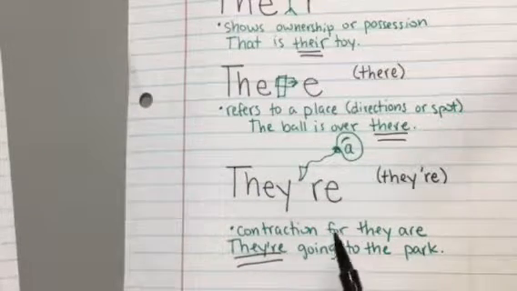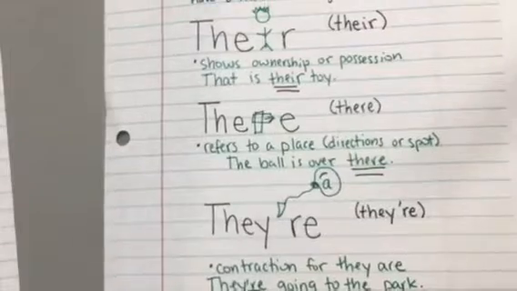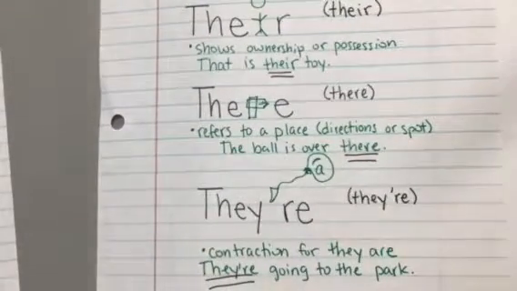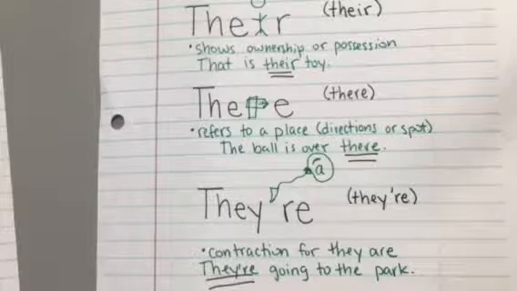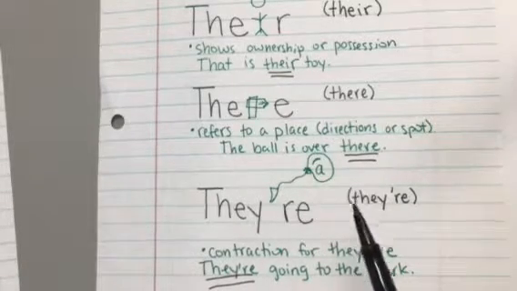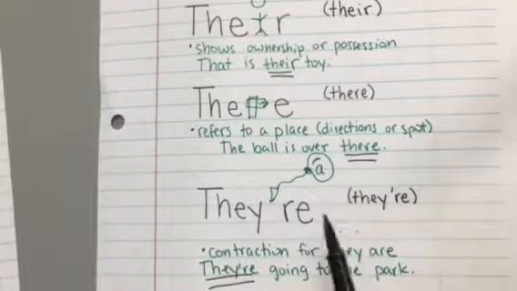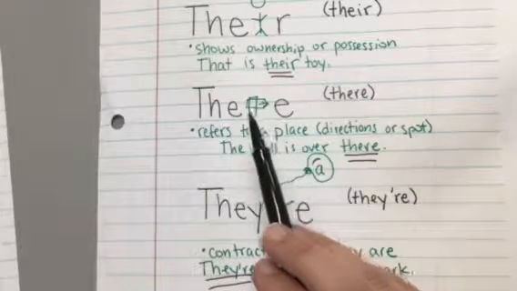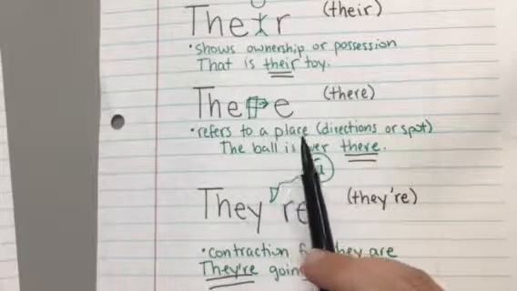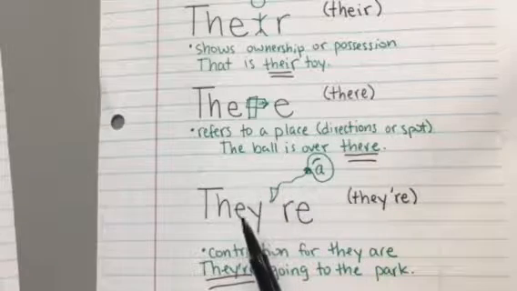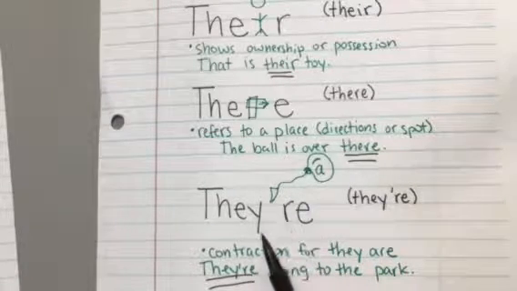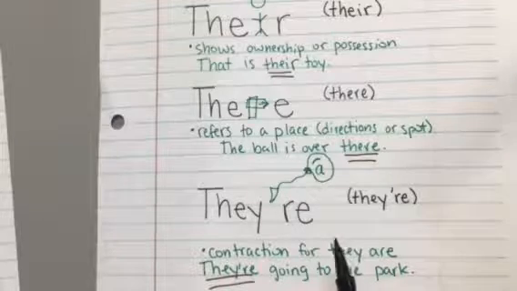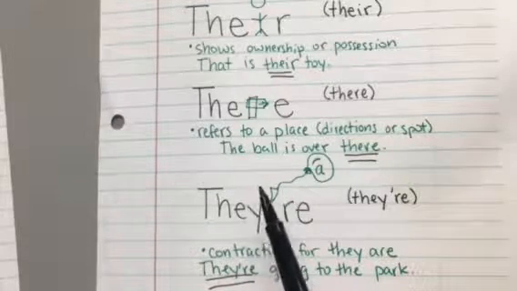Okay, this week we are going to use these three different forms of there in different ways. In our writing, maybe doing some other sentences with them, doing some other explanations and examples. So you need to be ready this week to be able to use the right form of there in sentences. Their, showing possession or ownership of a group. There, talking about a direction or a spot. Or they're, the contraction for they are. You've got to be able to choose which one to use in a sentence correctly.